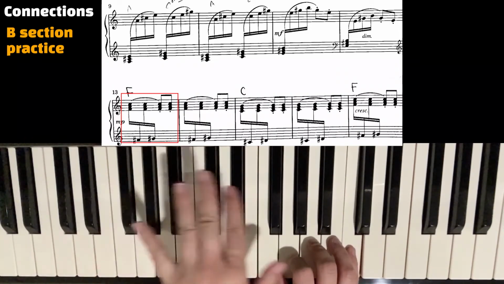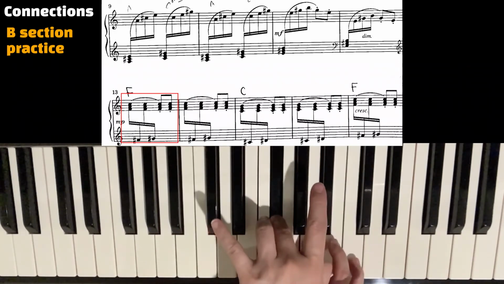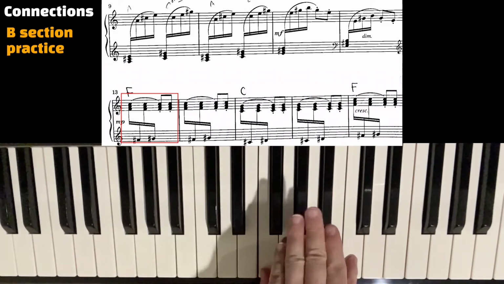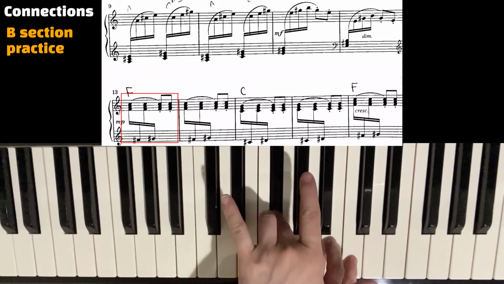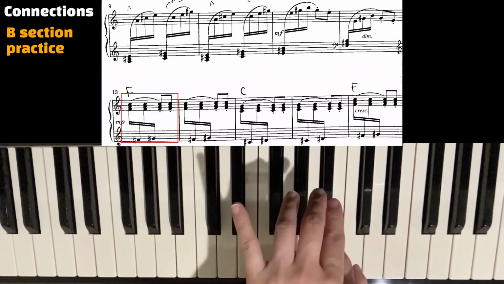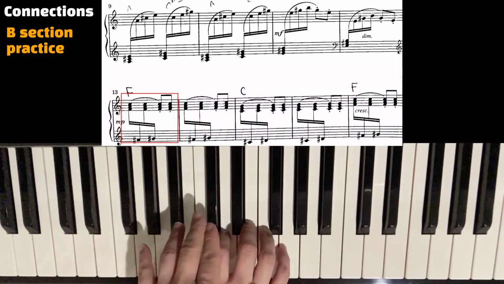You play the right hand first, and your left hand goes above your right hand and plays F sharp. So you alternate the notes.